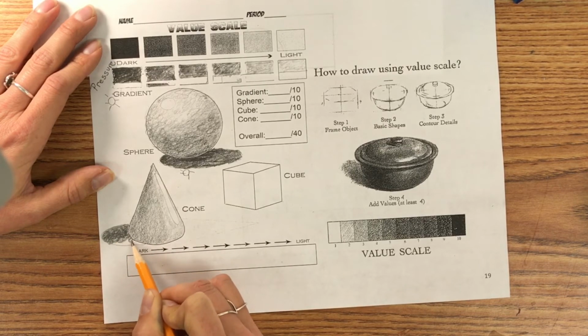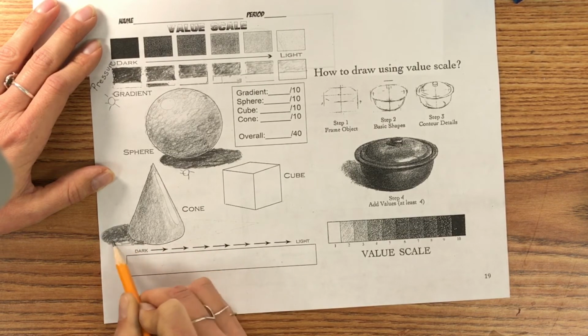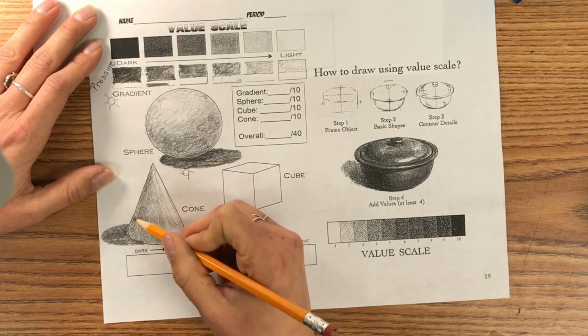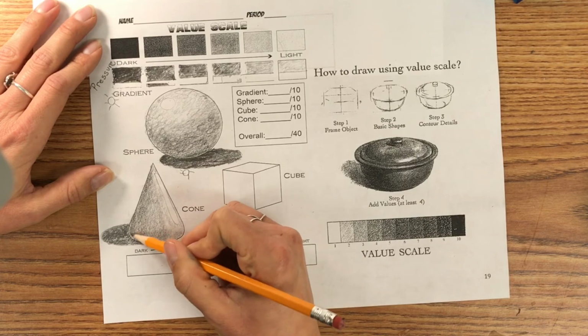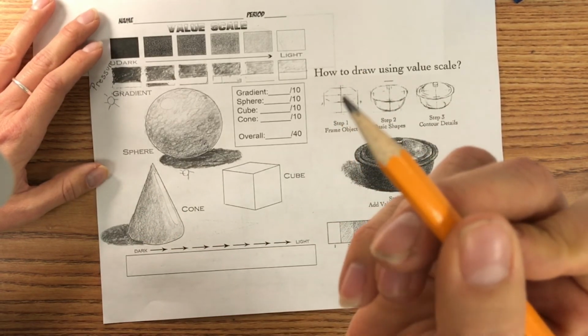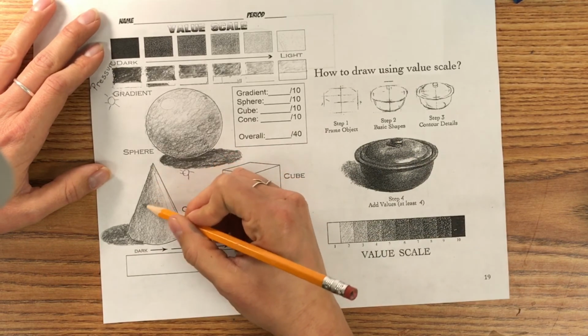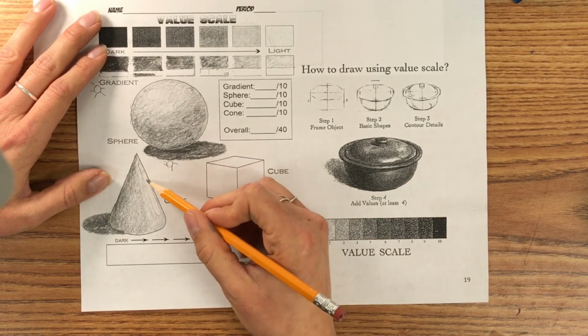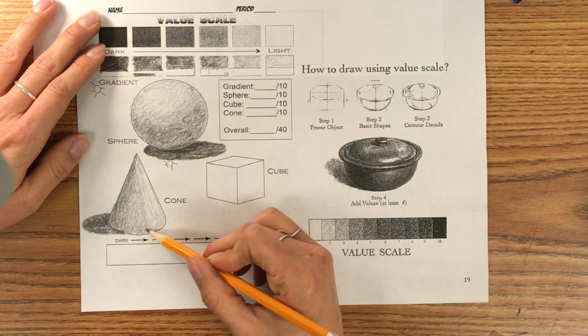So let's just focus on this cone today, and we'll gradually explore those other forms and a variety of other shading techniques. So take your time, do your best, and build up those layers of value, light, medium, and dark.